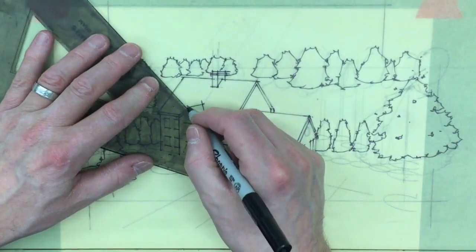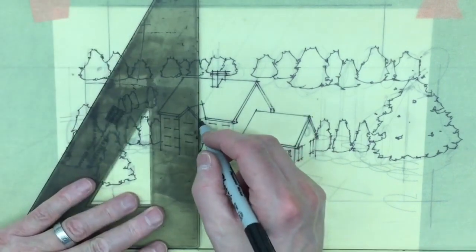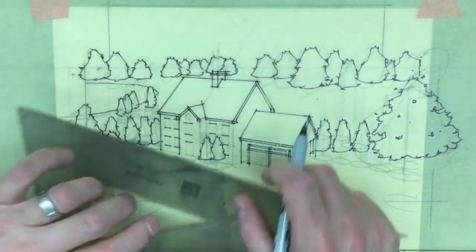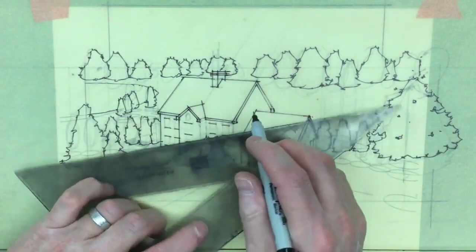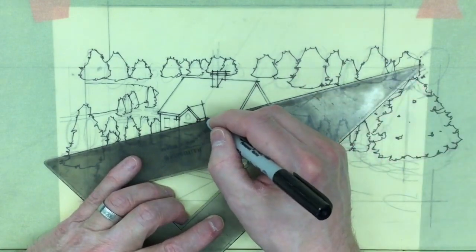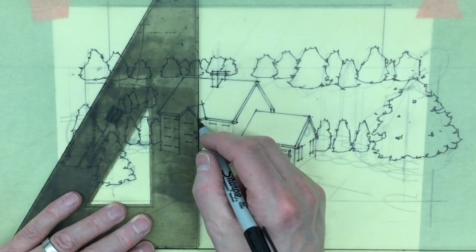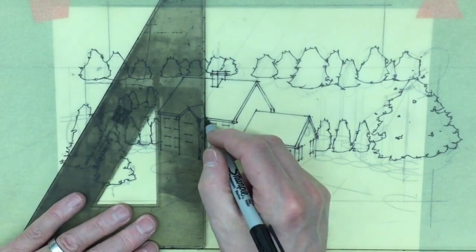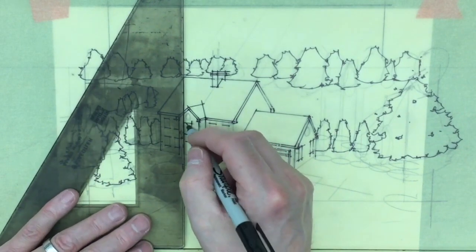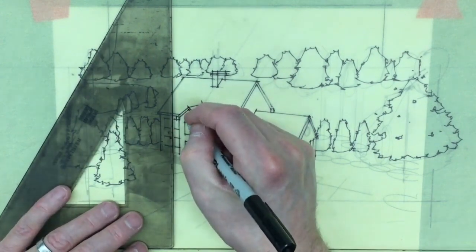Finishing the roofs up in the front. Tracing off the side parts. I'm going to start putting some corners of the building in there. Blocking out the windows.